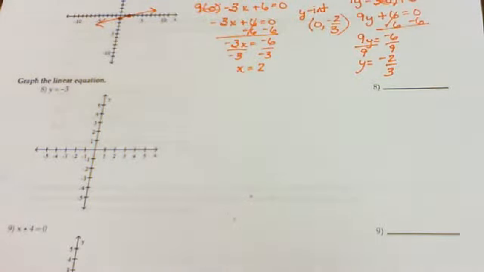When I plug a 1 in for my x, since there is no x, y must be negative 3. And when I plug a 2 in for my x, since there is no x, y must be negative 3. So that makes it 0, negative 3, 1, negative 3, 2, negative 3. So that must be my line.